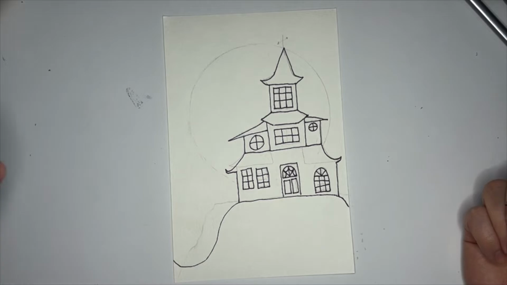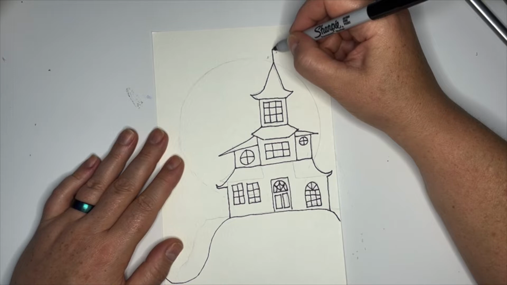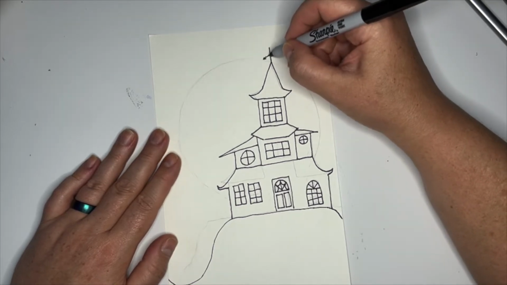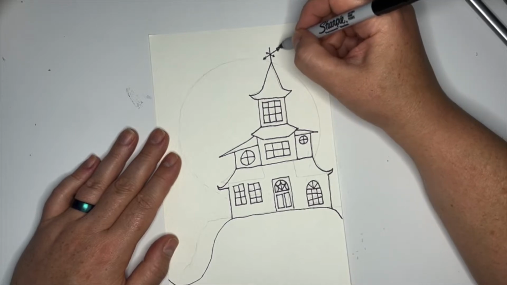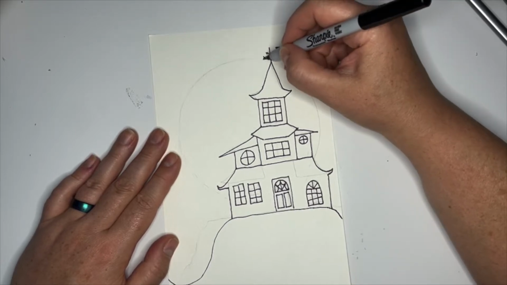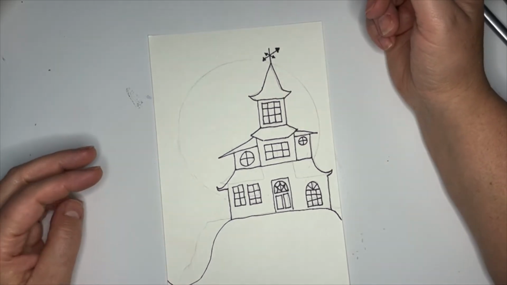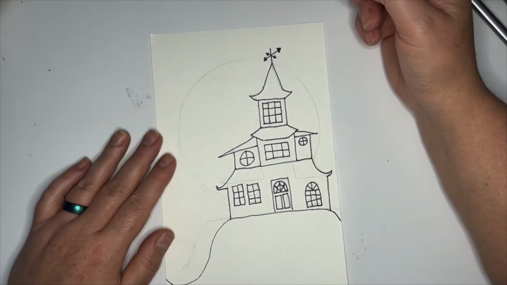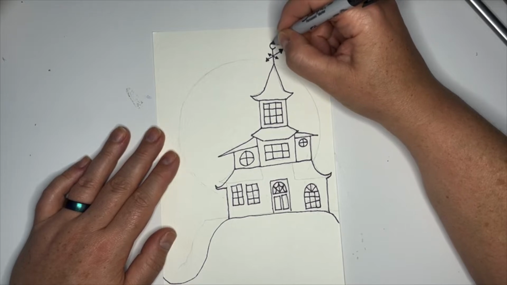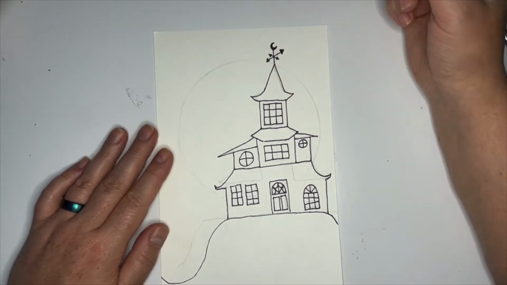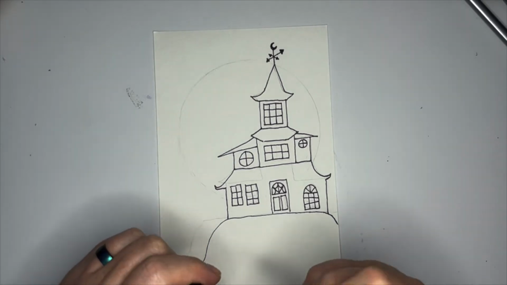All right, we've got our house drawn. We can add a little weather vane up here if we want. So I'm going to go ahead and add the weather vane. And you could have really whatever shape you want on top of the weather vane. You could have a bird, you could have something scary, you could have a letter. Let's see, what do I want on my weather vane? I think my weather vane is going to have a crescent moon on top. There we go.